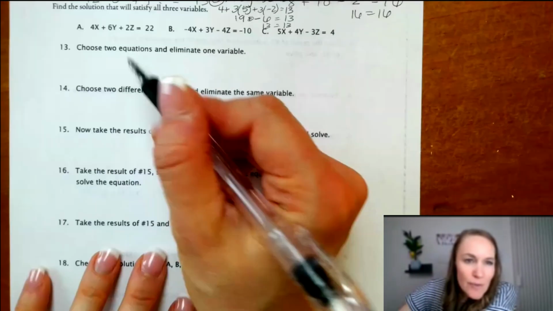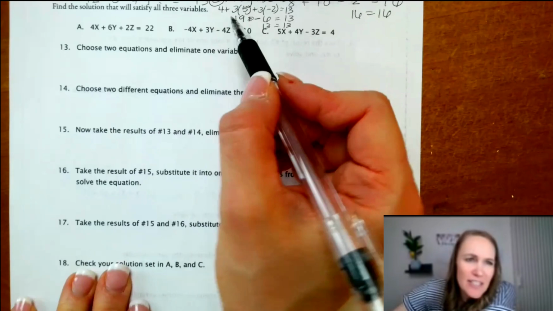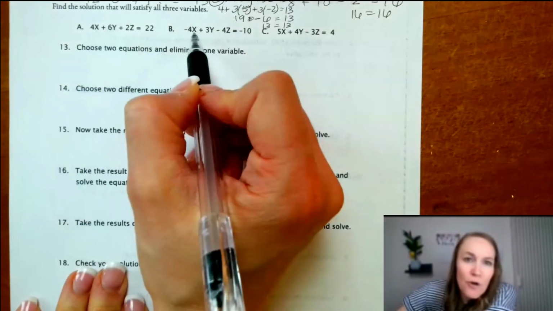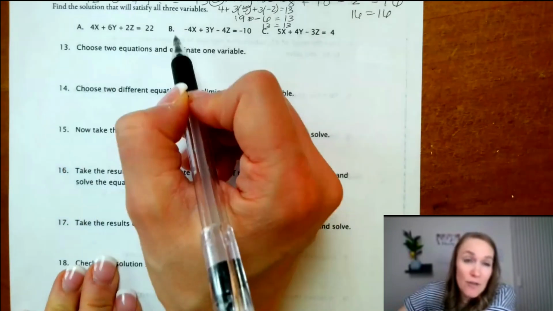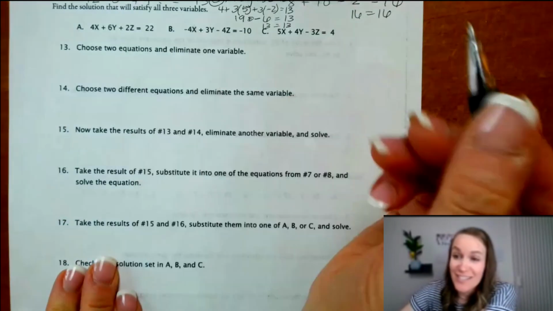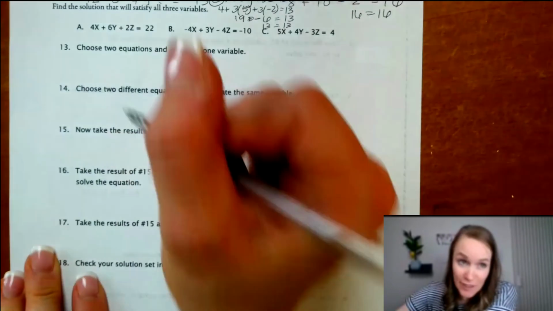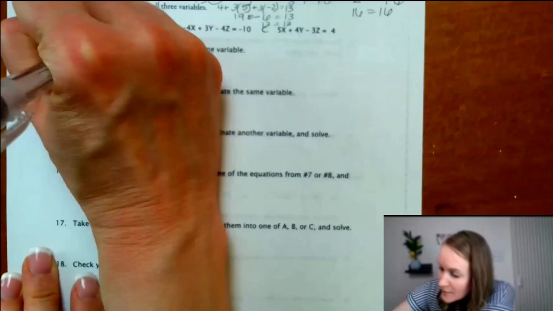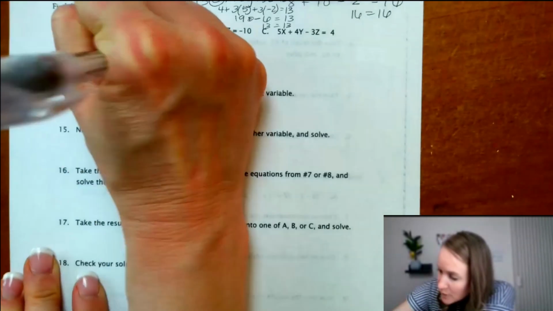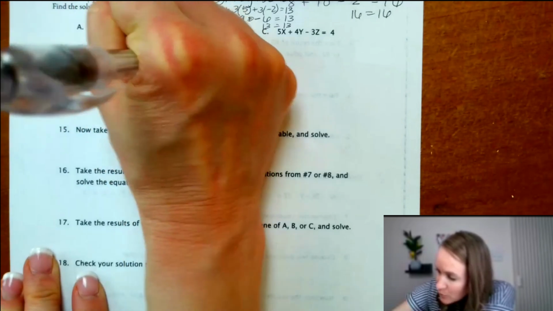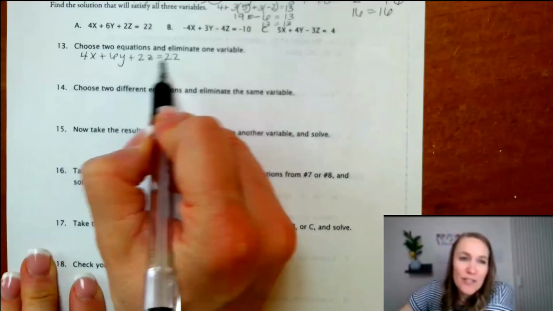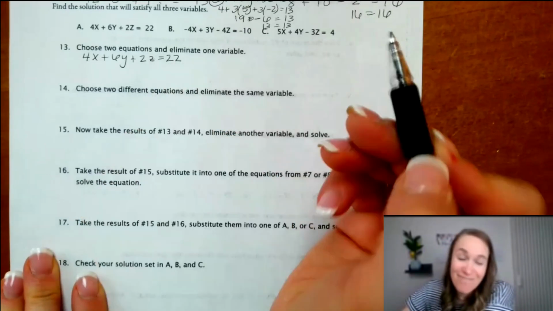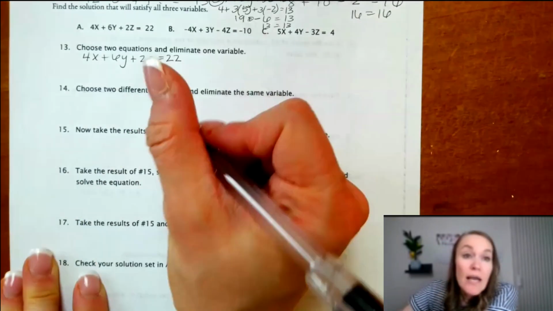Okay, choose 2 equations and eliminate 1 variable. Okay, let's see what I've got. I've got 4 and negative 4. Oh, look no further. I'm definitely going to do A and B because those x's already will just eliminate. This is perfect. So I have 4x plus 6y plus 2z equals 22. You see how that 2z could look like 22 if I didn't mark it. So that's my mark it.